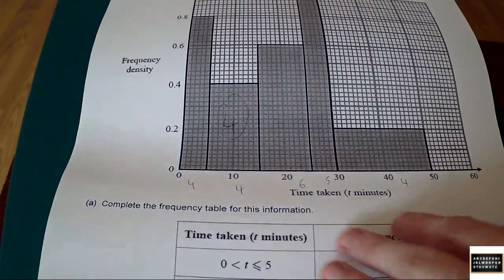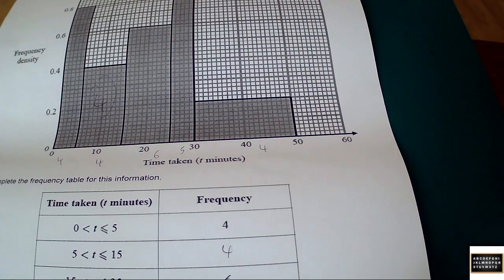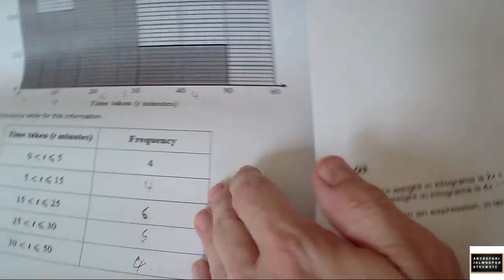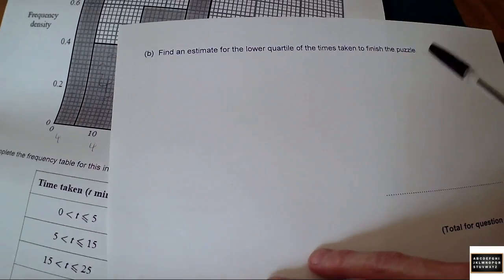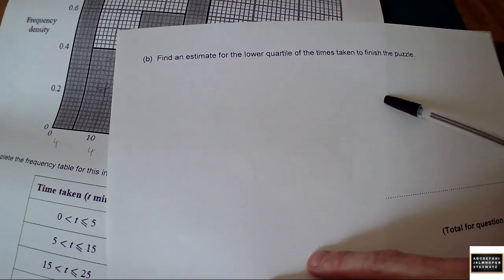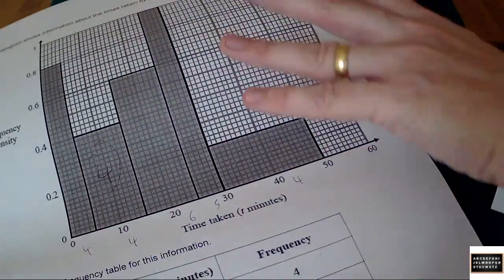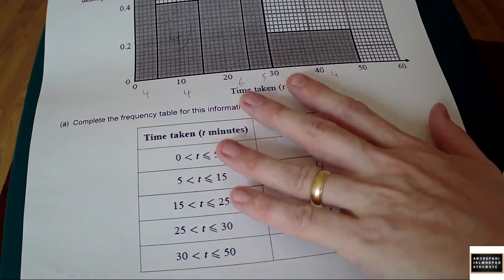Now, I'm going to leave that there because the next half of the question involves looking back at this. So it's a bit of a pain, so I'll just get that for you real quick. So it says here, in this question, find an estimate of the lower quartile of the times taken to finish the puzzle. So that's the second half of this question. So I'm just going to flick this over so you see it.